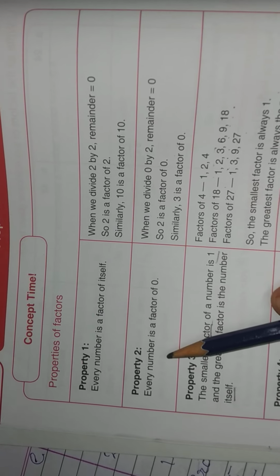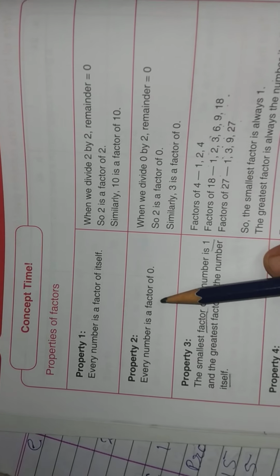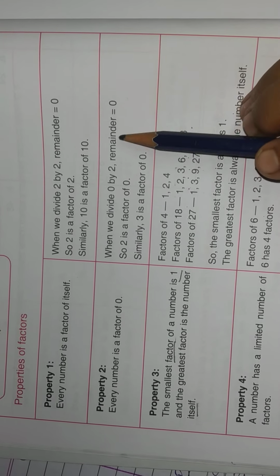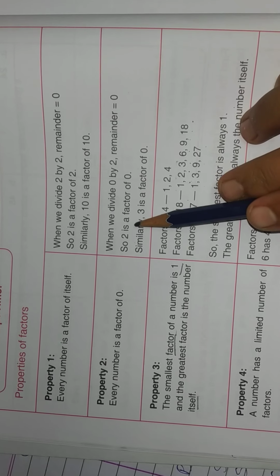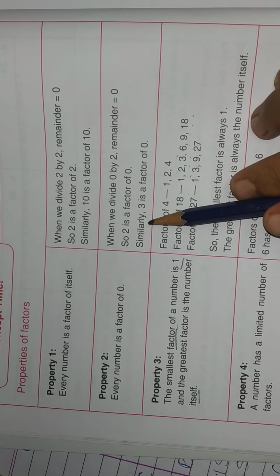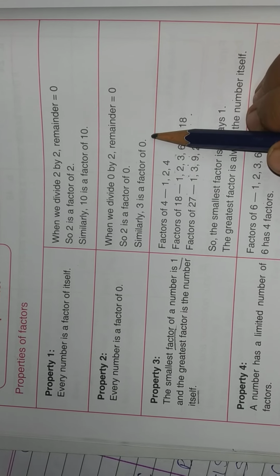The second property is that every number is a factor of 0. When we divide 0 by 2, the remainder is equal to 0. So 2 is a factor of 0. Similarly, 3 is a factor of 0.